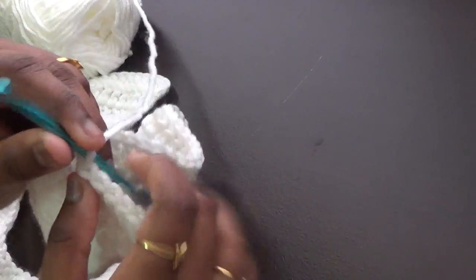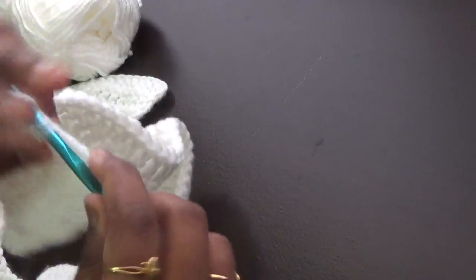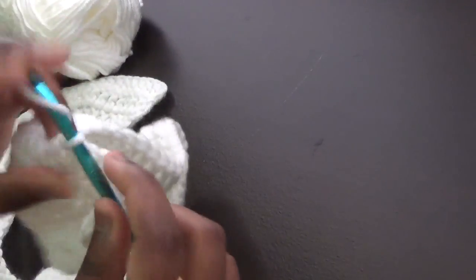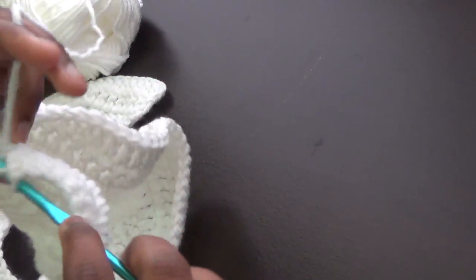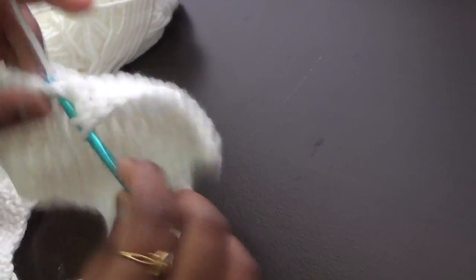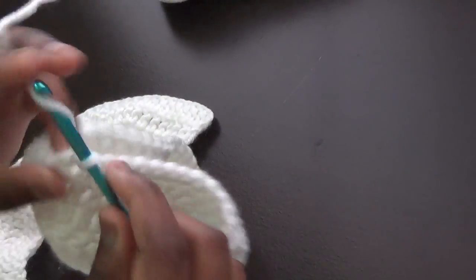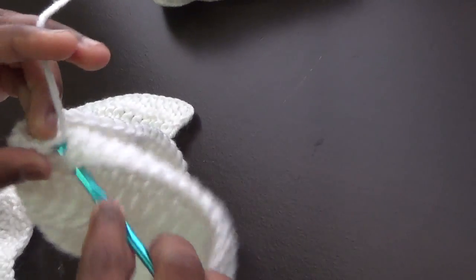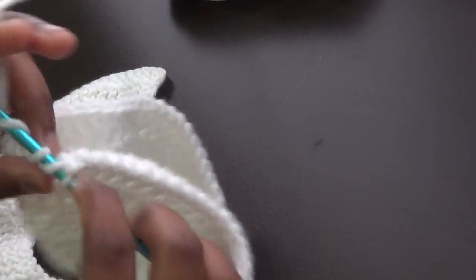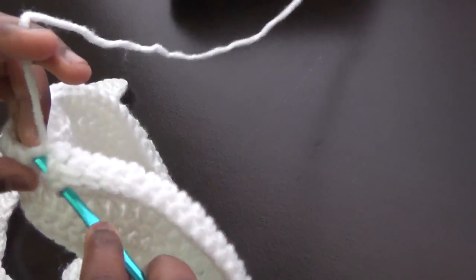Okay, so don't forget to do the increase in the first stitch and continue 1 double crochet in each stitch. 1, 2, 3, 4, 5, 6, 7, 8, 9, 10, 11, 12, 13, 14, 15, 16, 17, 18, 19, 20.